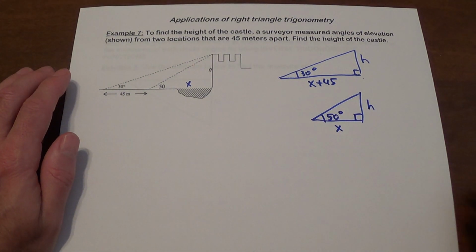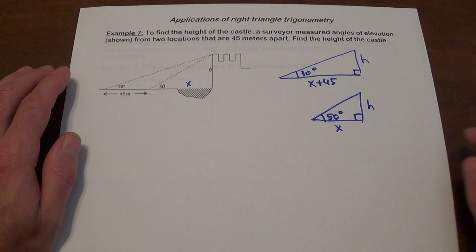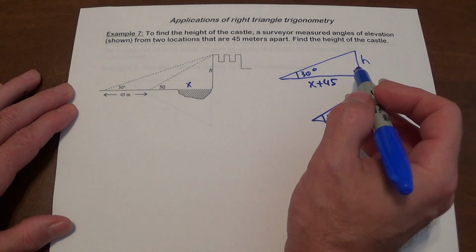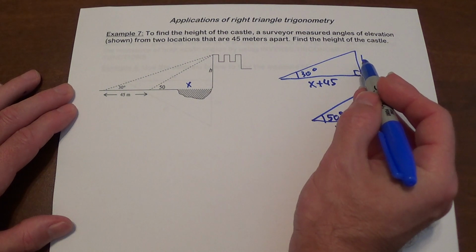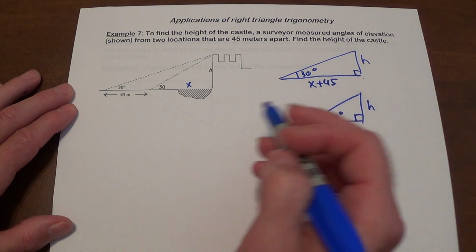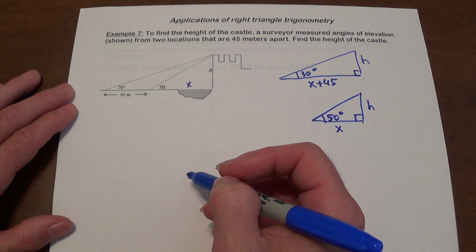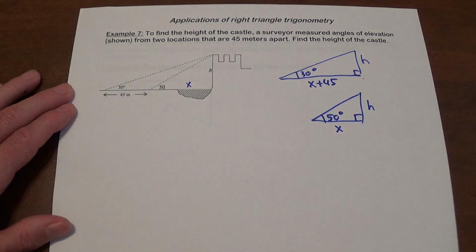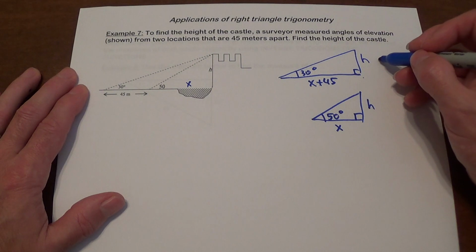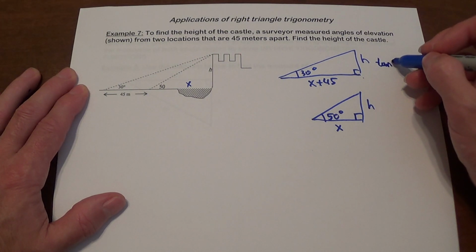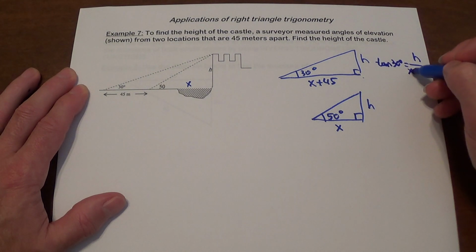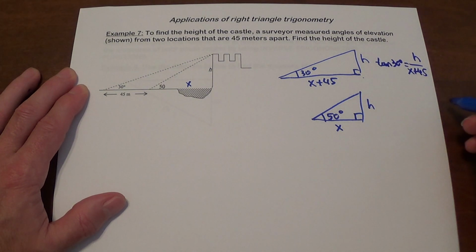So from each of these triangles we can set up the ratio, the expression that's going to help us find all this. In each triangle you're working with tangent because you have opposite and adjacent, and don't worry, we do have two variables, but we will be able to get rid of one of them. So from this triangle here we have tangent 30 degrees equals h over x plus 45, opposite over adjacent.